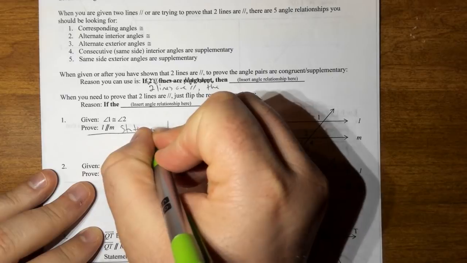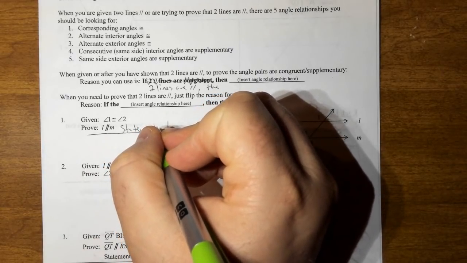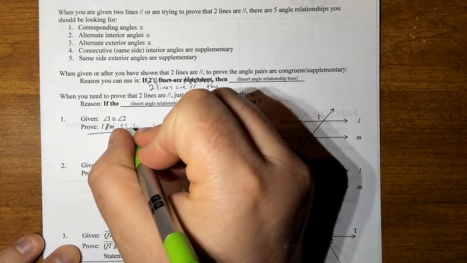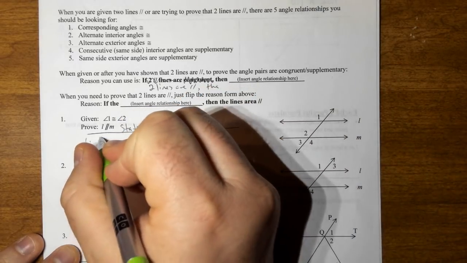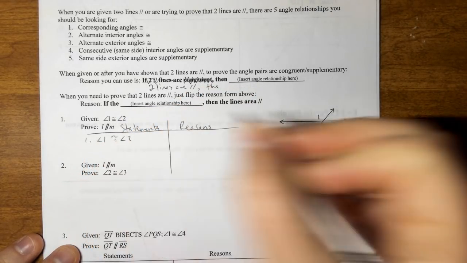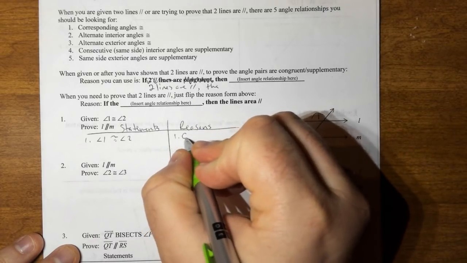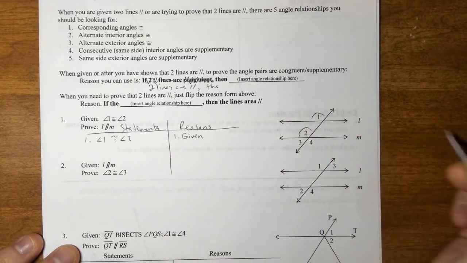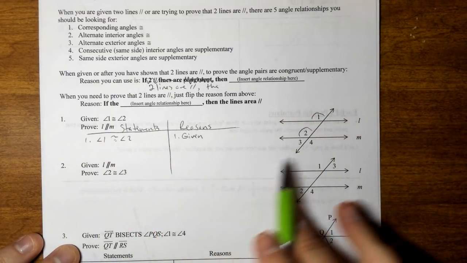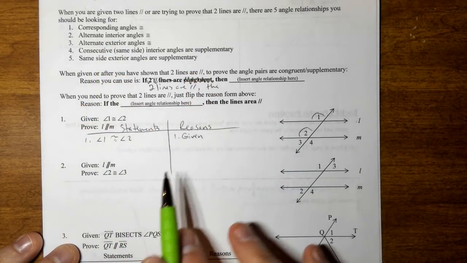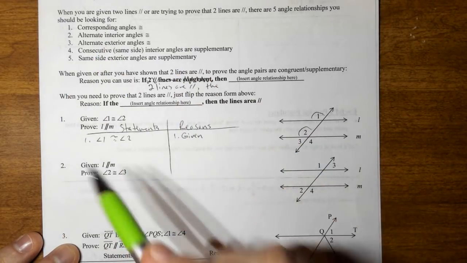So statements, and reasons. Then we're going to do the givens. We know that angle 1 is congruent to angle 2, and we write that it's given. We want to prove that these two lines are parallel. So do we have enough? Do we have one of these things happening? The answer is yes. These two angles are corresponding.